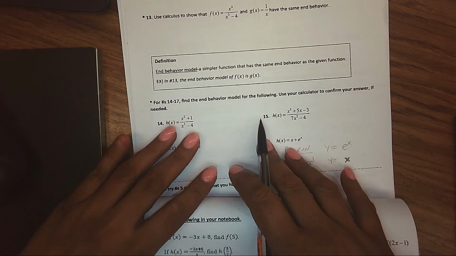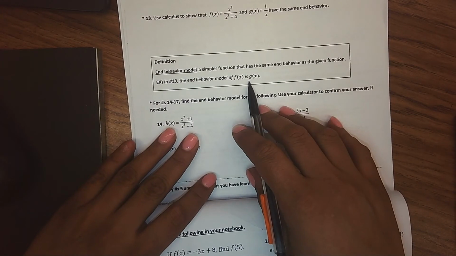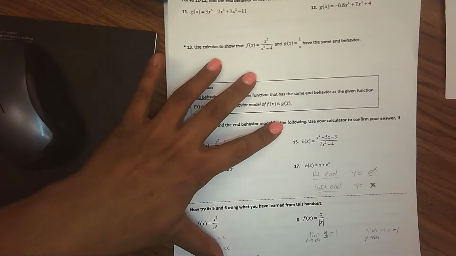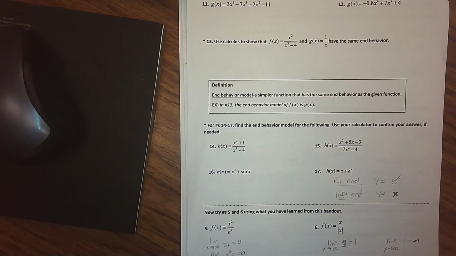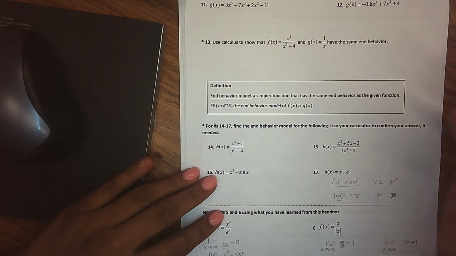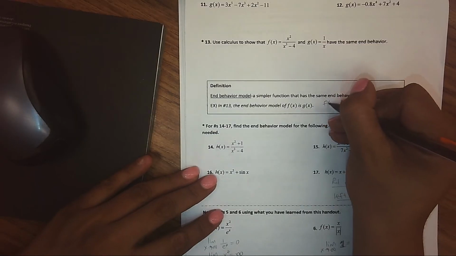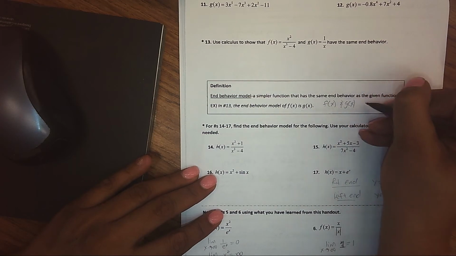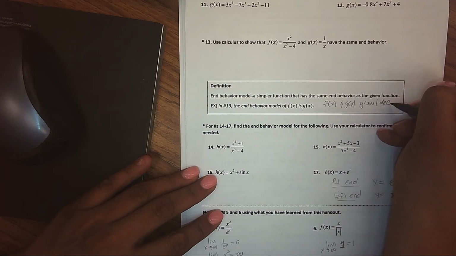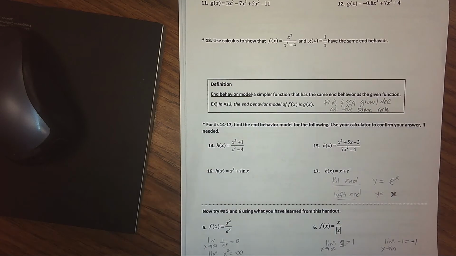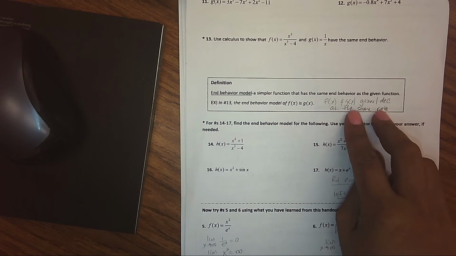So here's the flaw in this. This just makes it seem like they have to have the same end behavior, and that's not true. Not only do they have to have the same end behavior, they have to grow at the same rate or decrease at the same rate. So I'm going to add, if you want to add it with me, that would be good, so you're not confused: f of x and g of x, if those two are end behavior models, f of x and g of x grow or decrease at the same rate. That's a better way to describe the end behavior models.